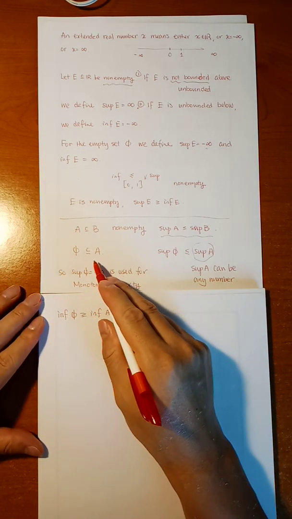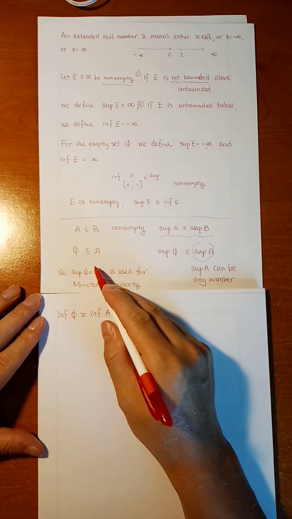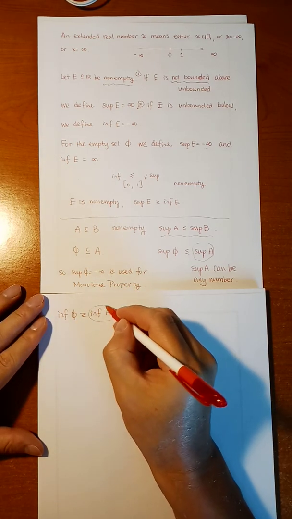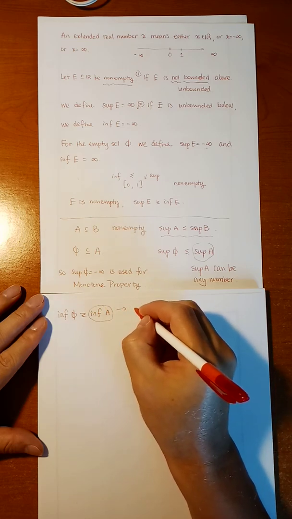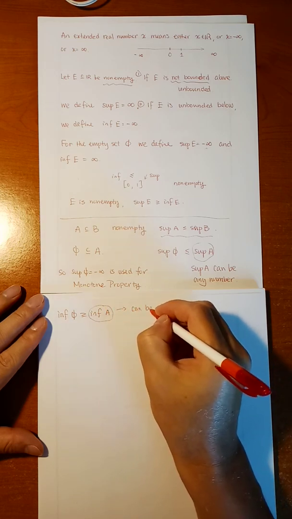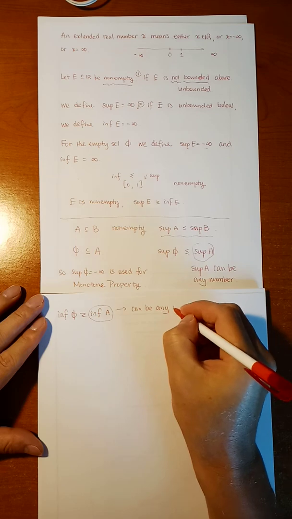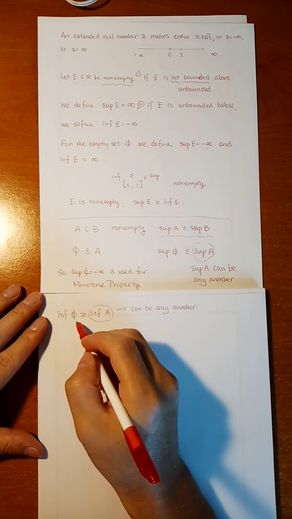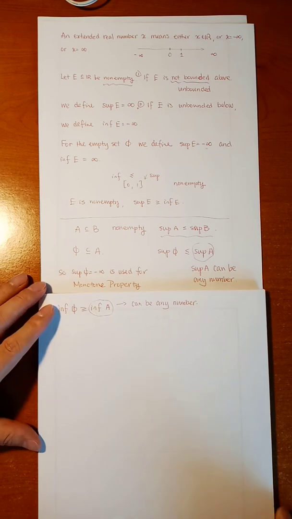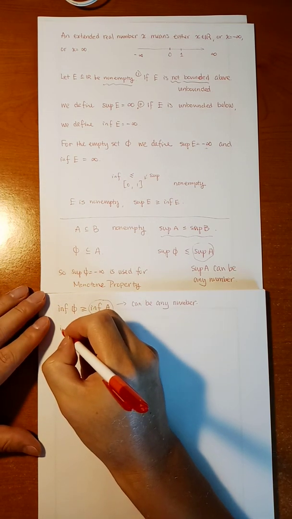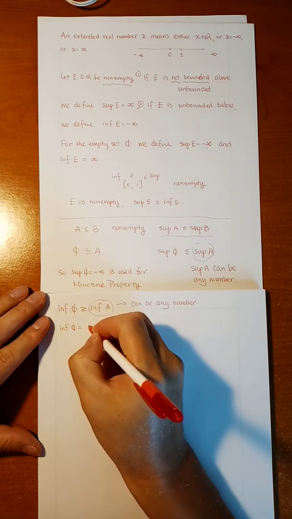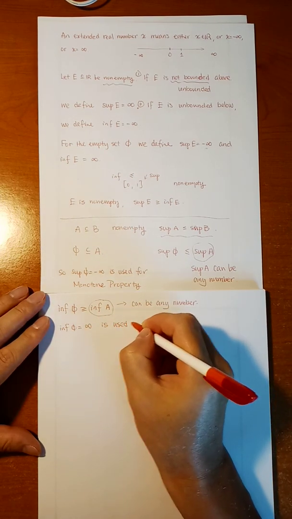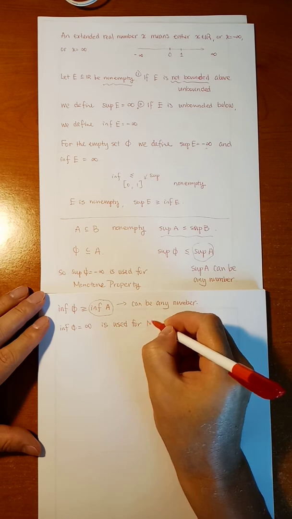The empty set is also a subset of an arbitrary set, so the infimum is greater than anything. For an arbitrary set A, this can be any number. So inf of the empty set should be greater than or equal to any number. So inf of the empty set equal to positive infinity is used for the monotone property also.